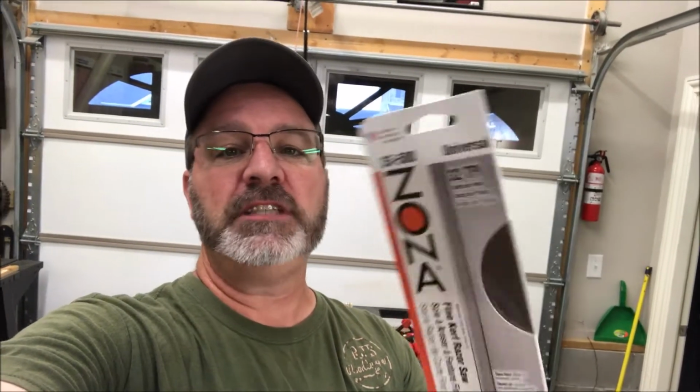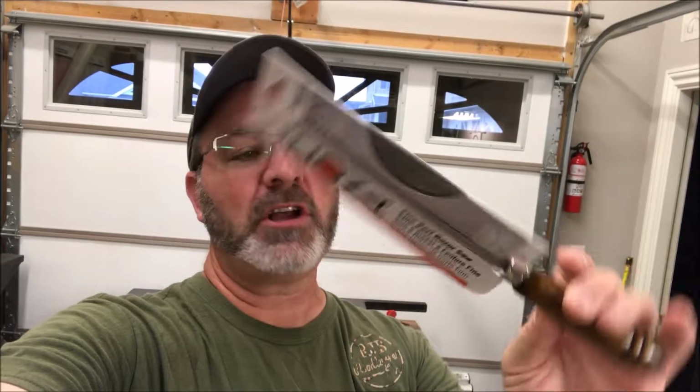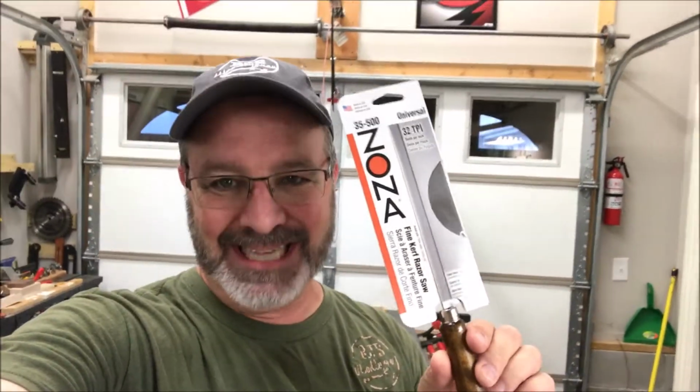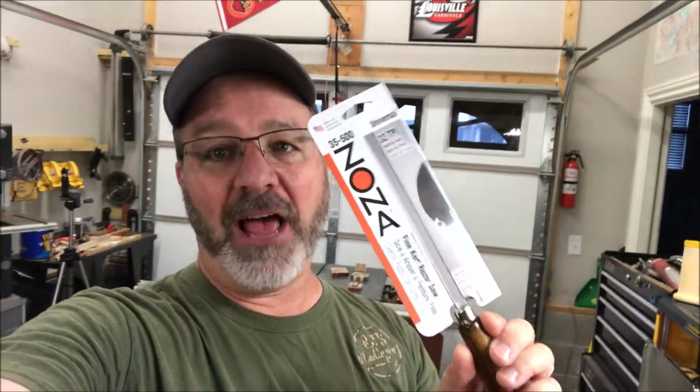This is amazing. This is a Zona saw. It is 32 teeth per inch. This is a flush cut saw. These things are amazing. I don't have a Zona. I have a cheap version of this.